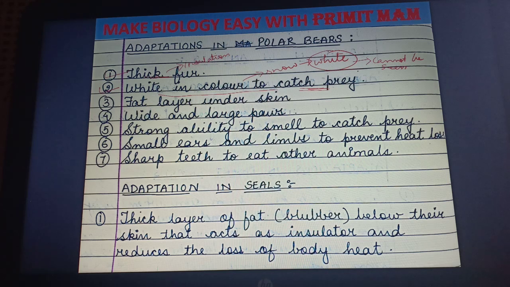As they cannot be seen, they can easily catch their prey. Their prey cannot identify the polar bears and the polar bears can catch the prey. The third adaptation is the fat layer under the skin. Polar bears have a fat layer under the skin, and this fat layer again produces insulation. It acts as an insulator. Because of that, the polar bears can survive in the cold climate.